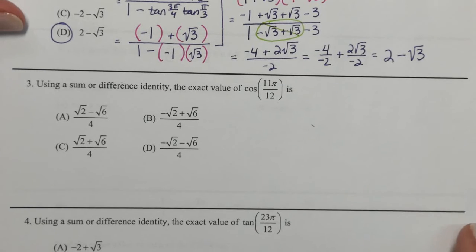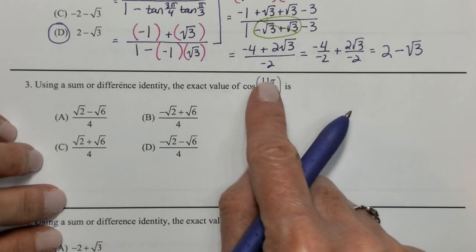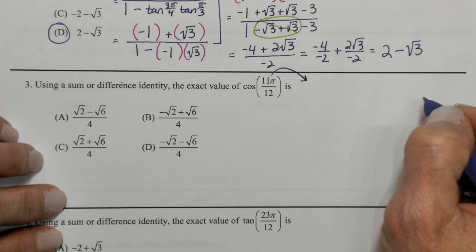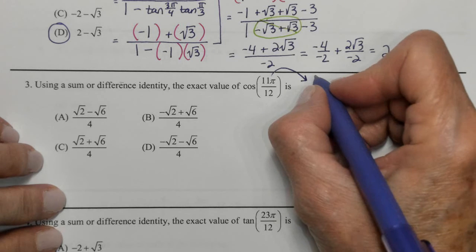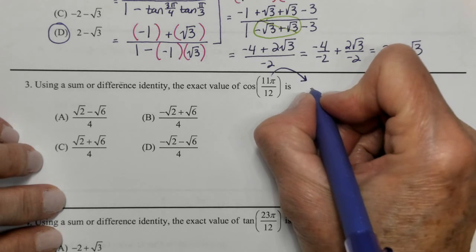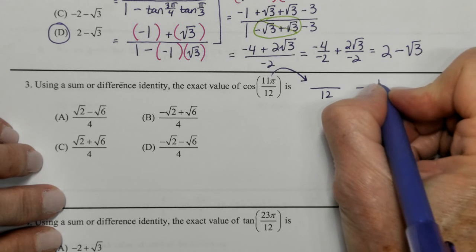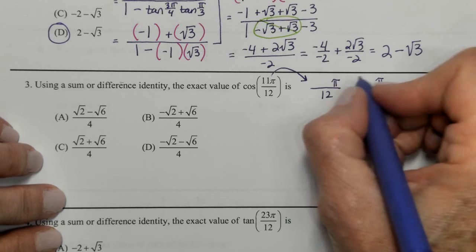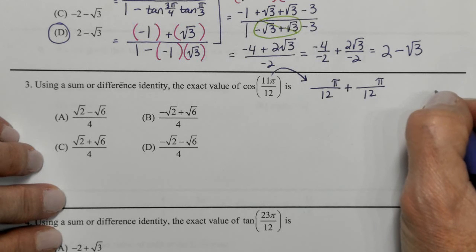Number 3. This time we're finding the exact value of cosine of 11 pi over 12. So I need two numbers that add or subtract to get 11 pi over 12. 11 is another pretty big number, so I'm going to assume we're going to have a plus here.